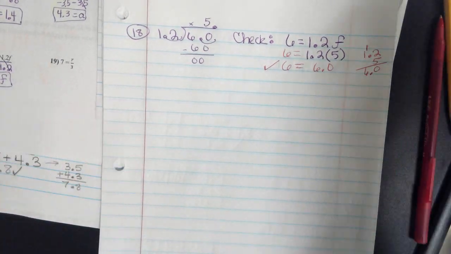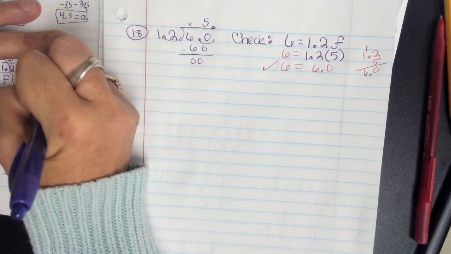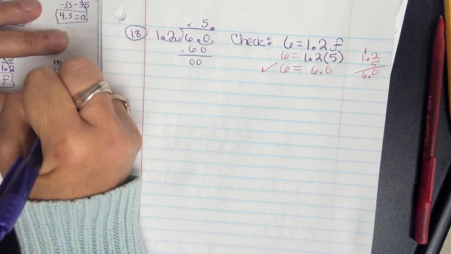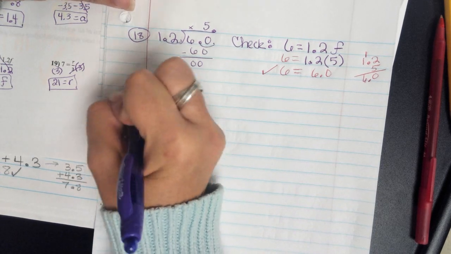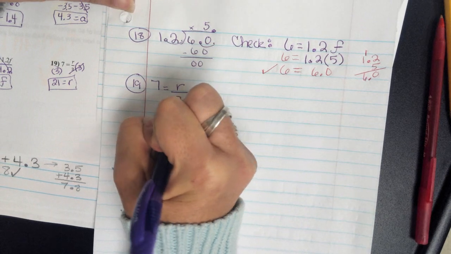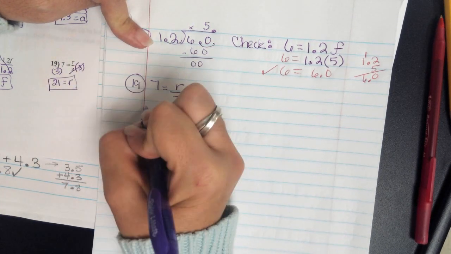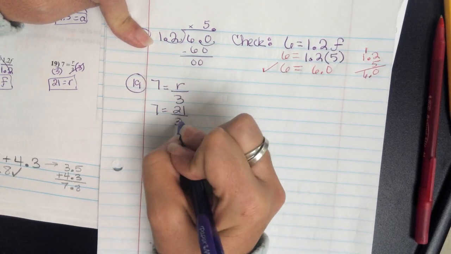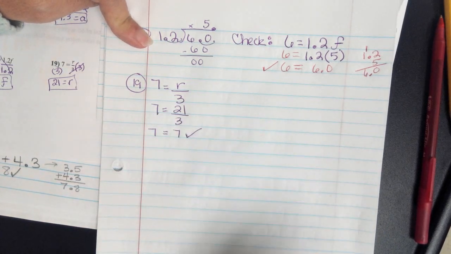Okay, 19. On 19, if it's divided by 3, the opposite is times 3. R equals 21. Looking at 19, if I write the problem and then I fill it in, R is 21. 21 divided by 3 is 7. We're good on that one.